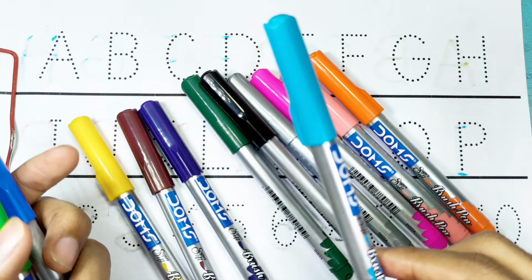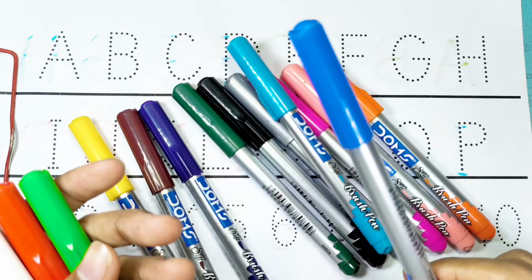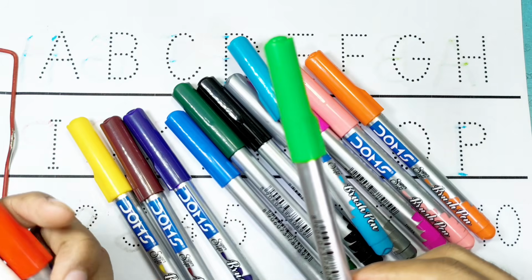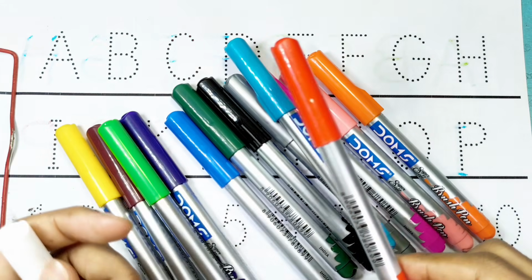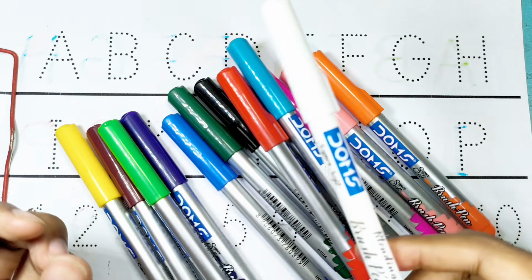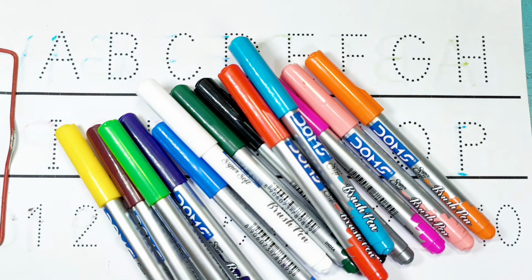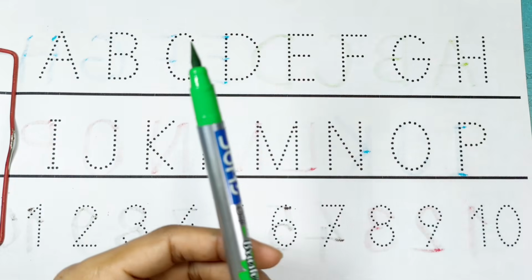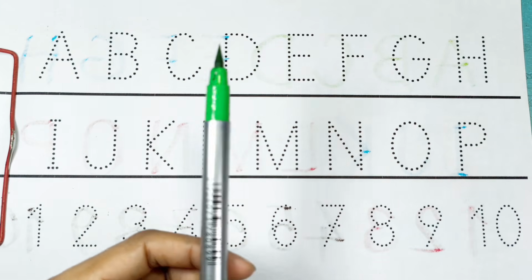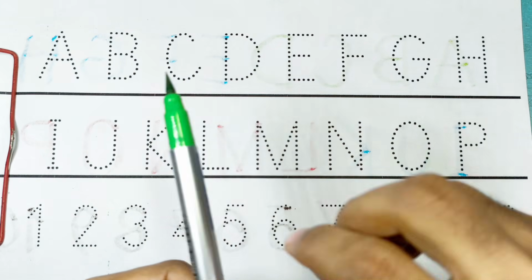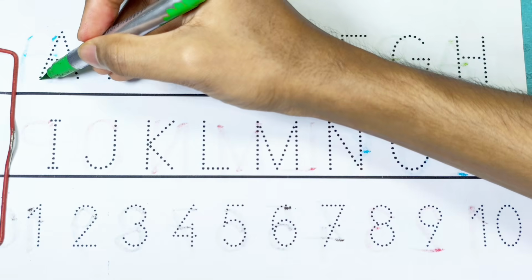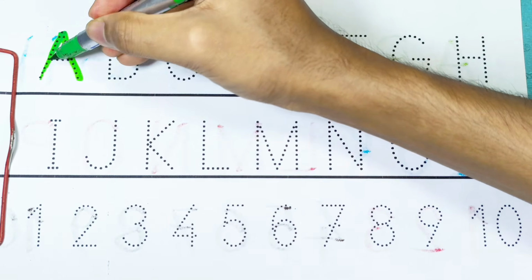Kids, the next one is sky blue color. Blue color. Light green color, stay with us. Red color. And the last one is white color. Kids, first we draw the alphabet of A, and now we're using the color of light green, writing the alphabet of A. Stay with us.